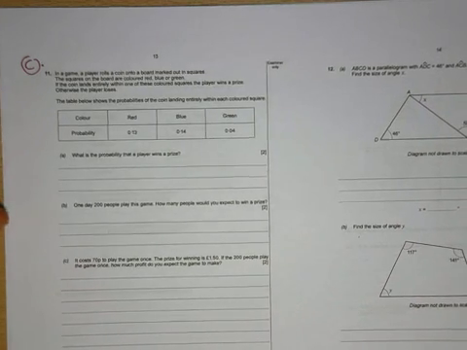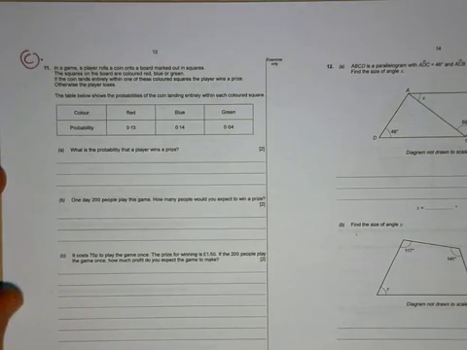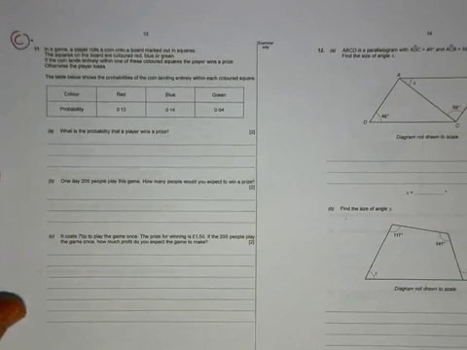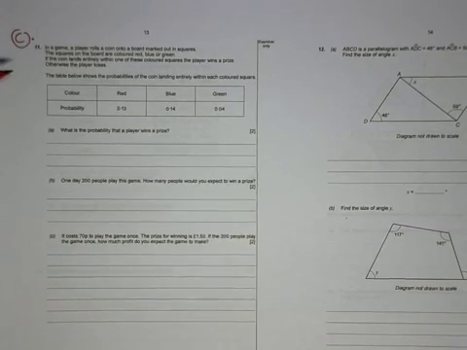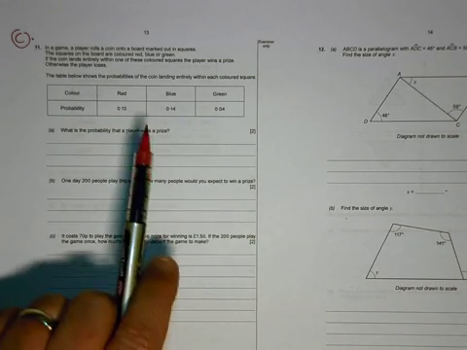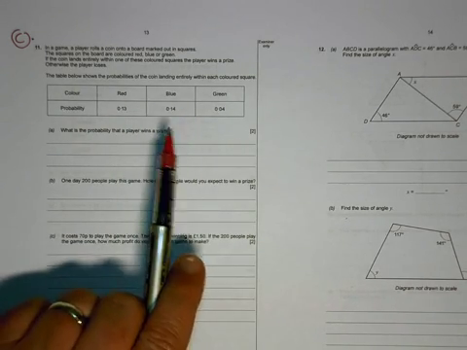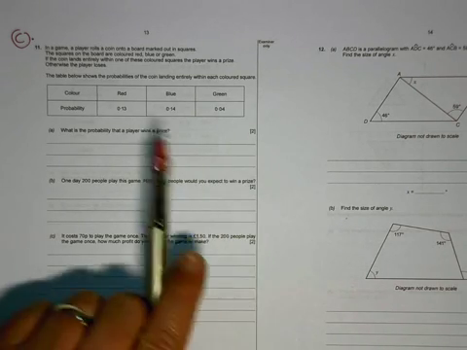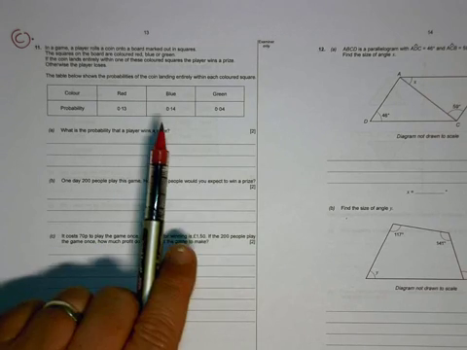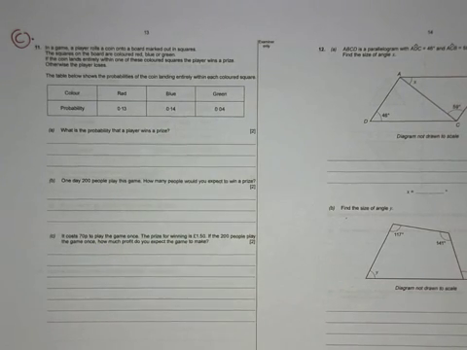Right, so we're on to the C grade questions now. One more mark if we got everything else right, and we're there. Probability question. In a game, a player rolls a coin onto a board marked out in squares. The squares on the board are coloured red, blue, green. If a coin lies entirely within one of these coloured squares, the player wins a prize, otherwise the player loses. The table shows the probabilities of the coin landing entirely within each coloured square.